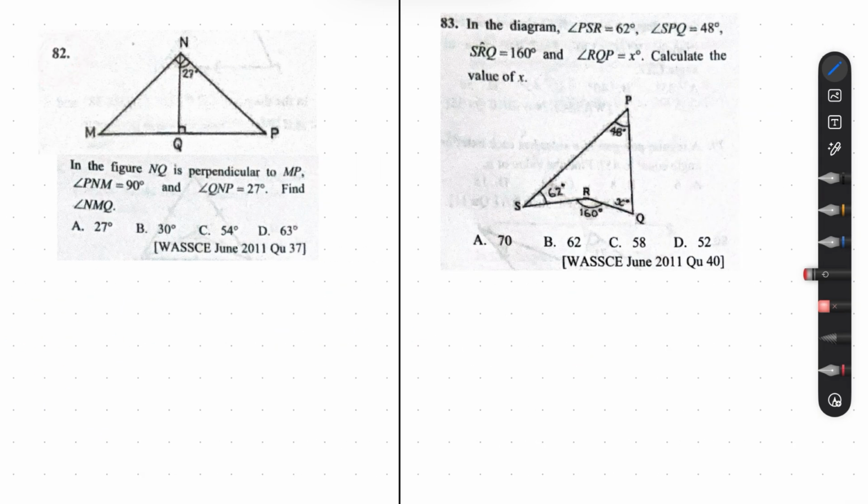The question says, in the figure NQ is perpendicular to MP. That means it is at 90 degrees to it. Sorry, perpendicular doesn't mean parallel. So this angle here is 90, and then we've been given that angle PNM is 90.